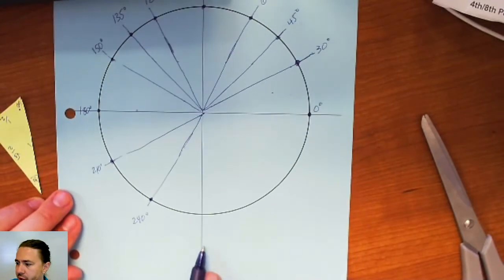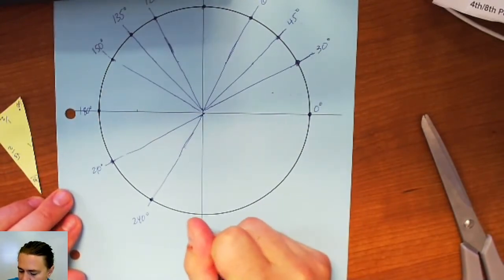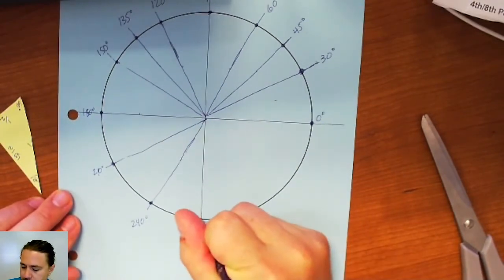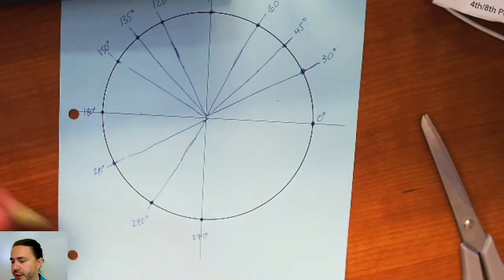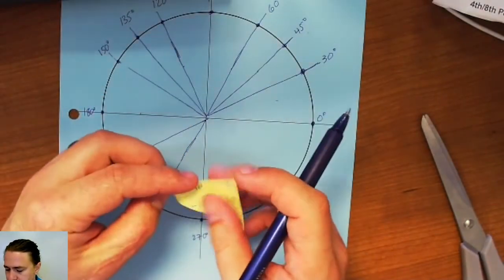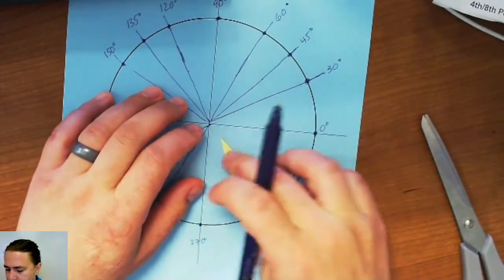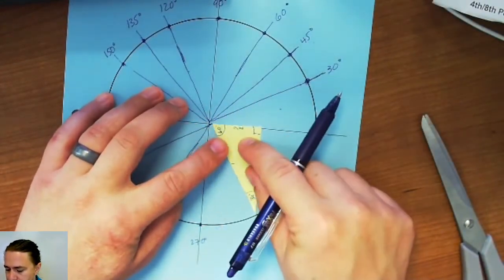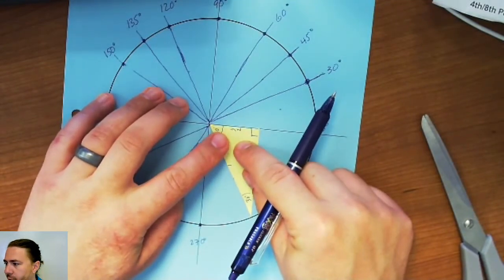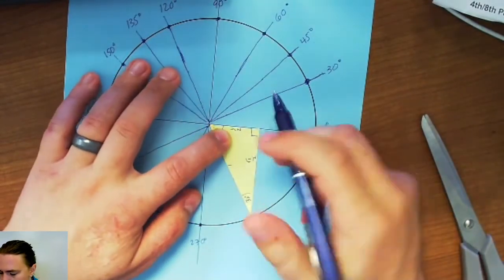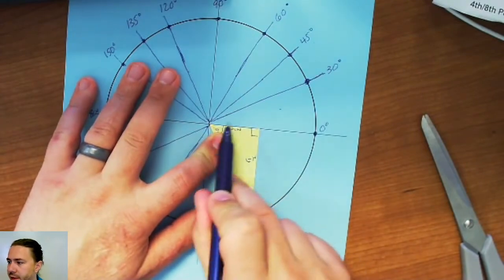240 plus 30 is 270, although you already knew that. You can add 30 degrees again. So let's see, I want to add 30 degrees. Let's see how I can make that happen. Here we go. You kind of have to play with this triangle to get it to go where you want. Remember that one of the sides needs to be on the x-axis.